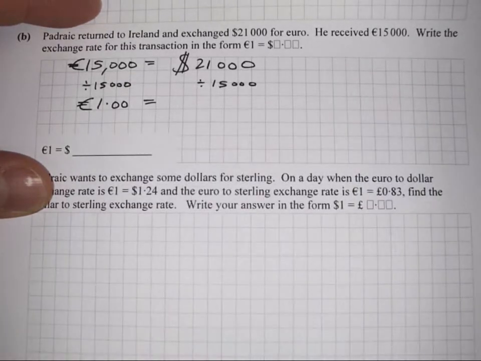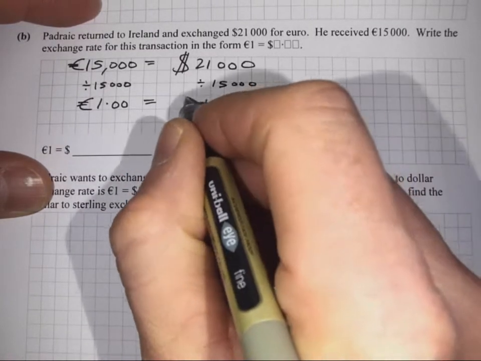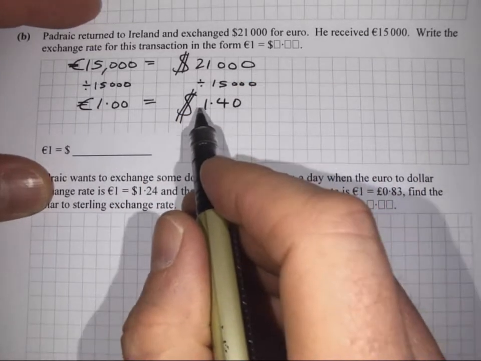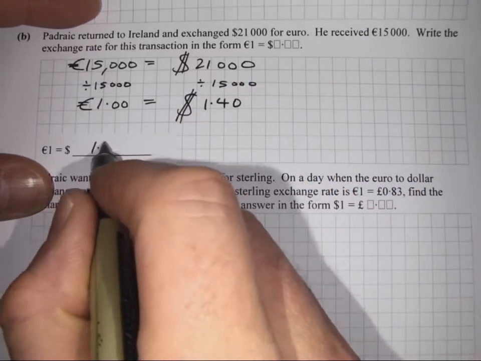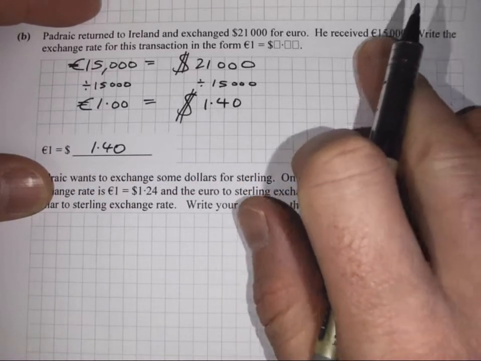1.4, so that's 1.40, and they are dollars. So €1 equals $1.40. Does that seem about right?